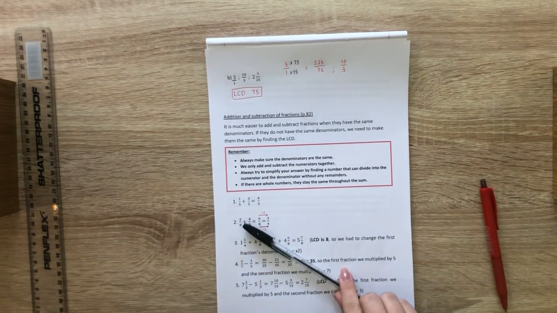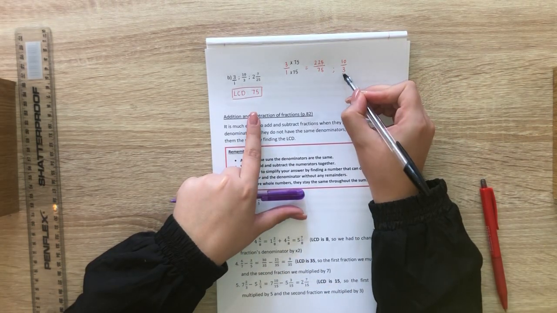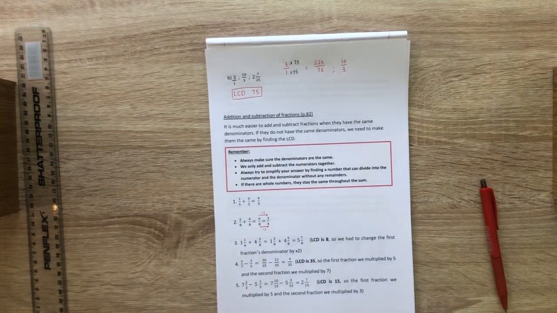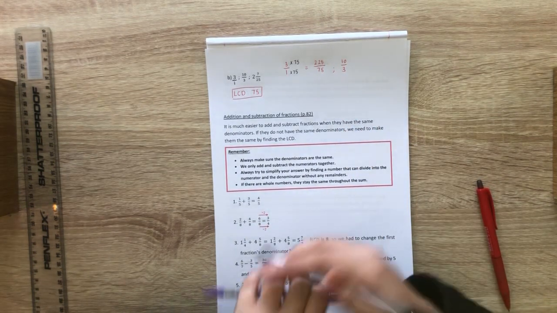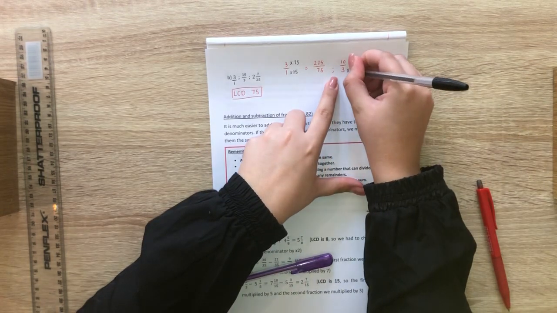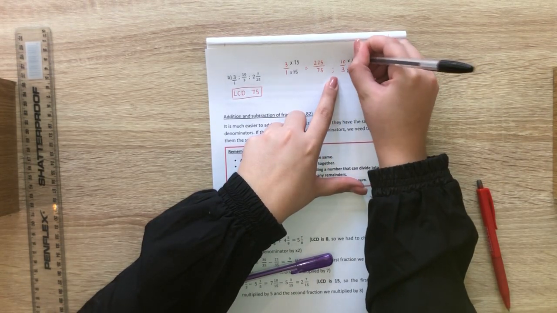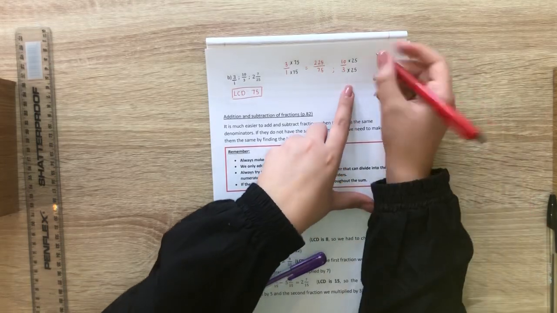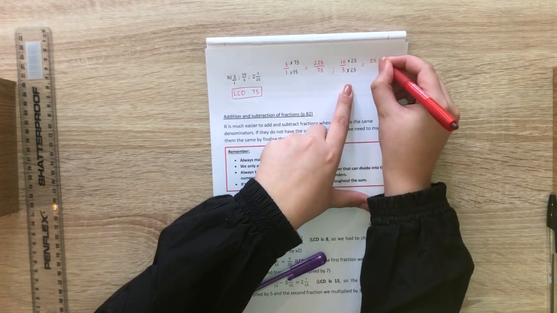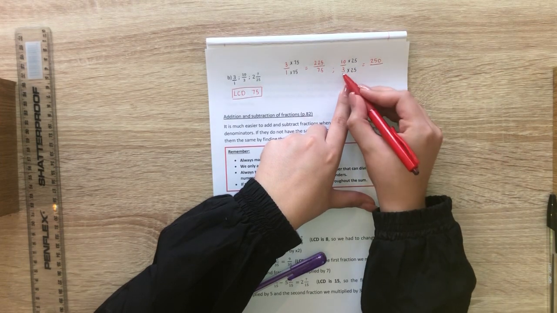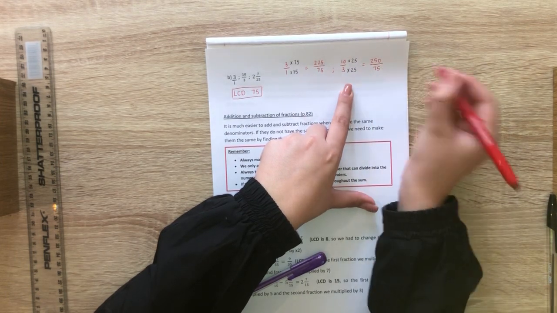Our second one is 10 over 3. We need to get that to 75 as well. So what times by 3 will get us to 75? Your answer is 25. Okay, so I get my new fraction. 10 times 25 is 250. 3 times 25 is 75.